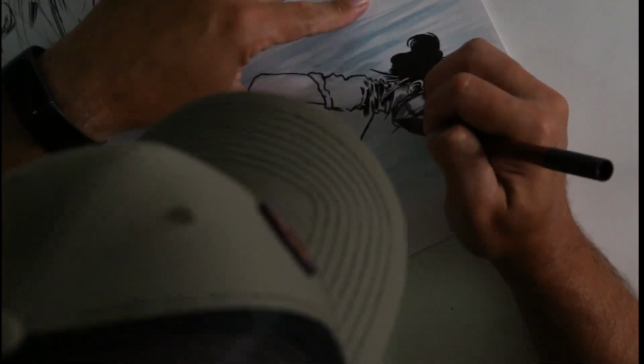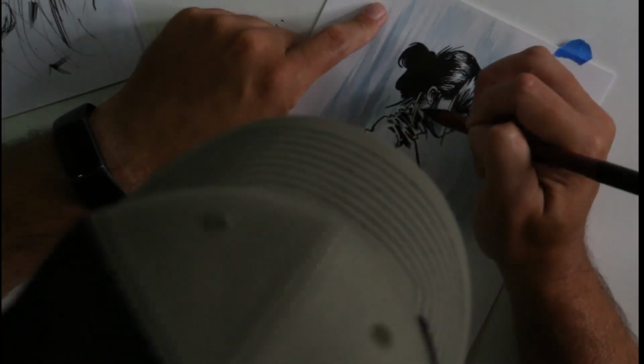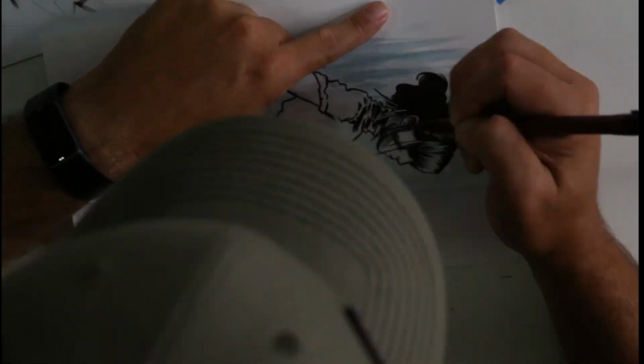I'm also adding textural lines to this, so I'm using a little hatching and cross hatching to create some shadows in the face.